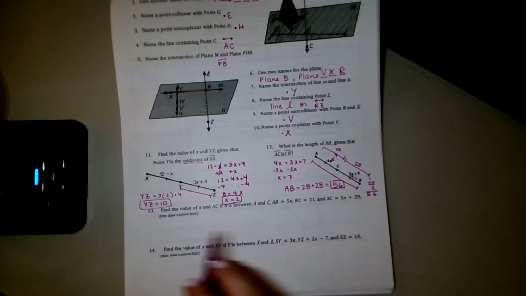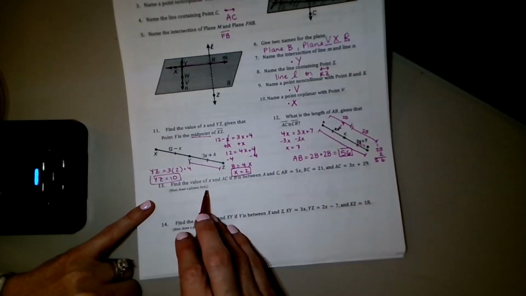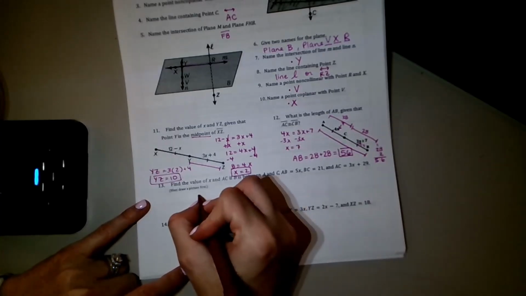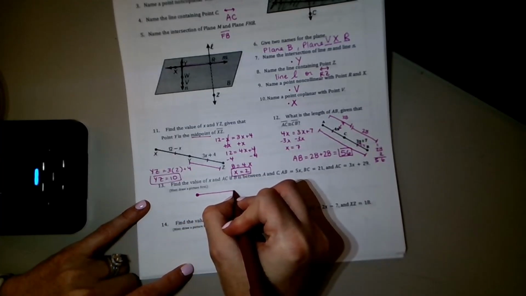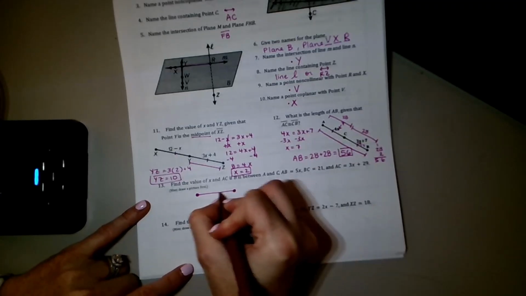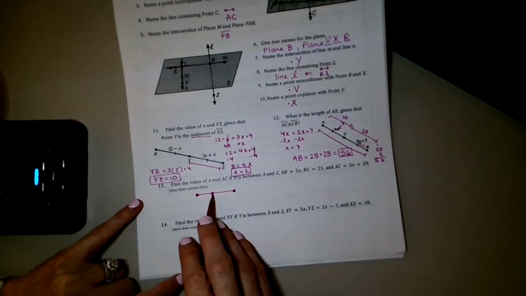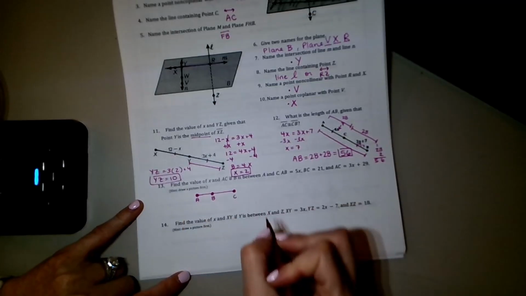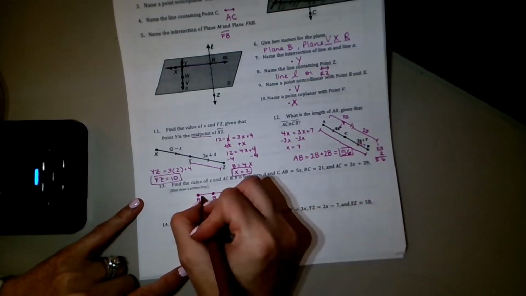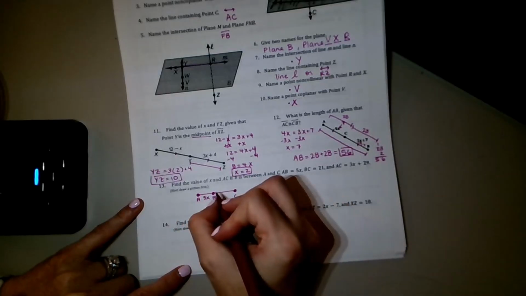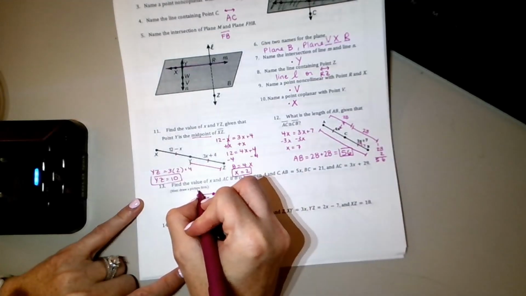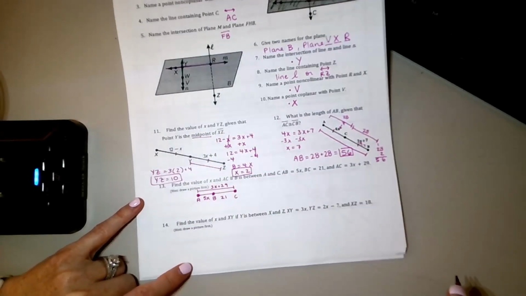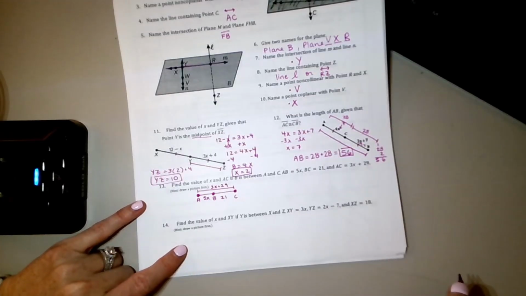Okay. On this next one, it says find the value of x and AC if B is between A and C. You need to draw a picture on these. If B is between A and C, it is not necessarily smack dab in the middle as a midpoint. It can be, but it is not necessarily the case. They tell us that AB is 5x and BC is 21. And AC, this entire thing, is 3x plus 29.